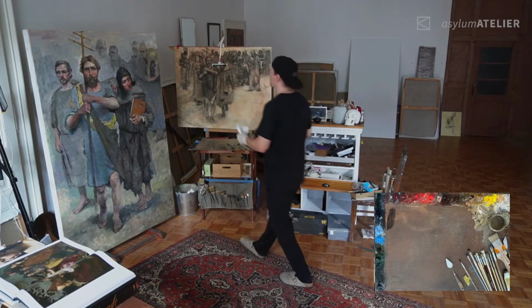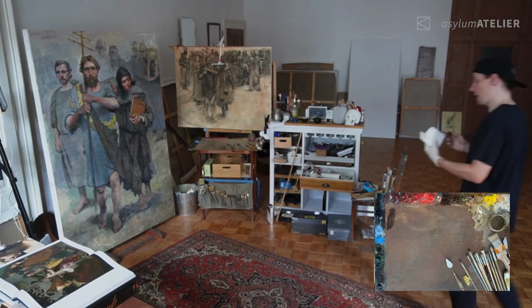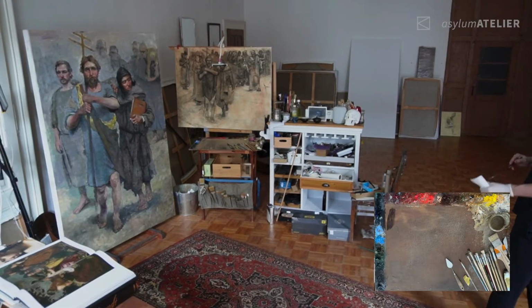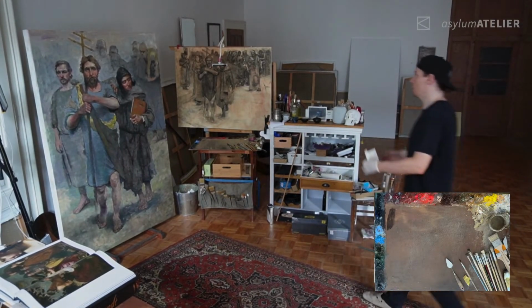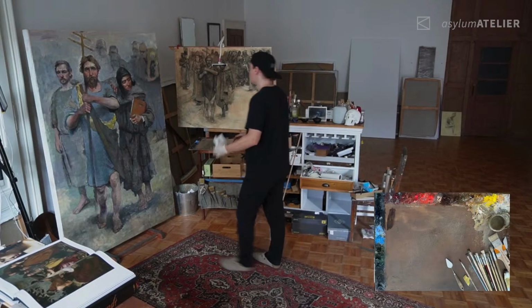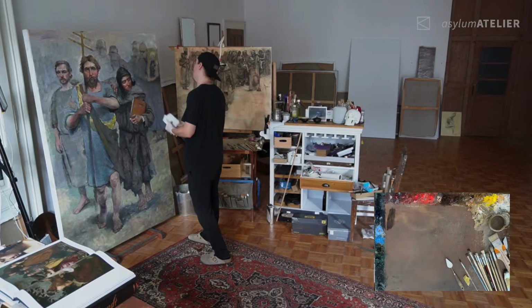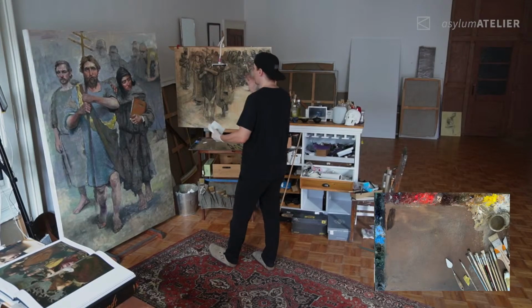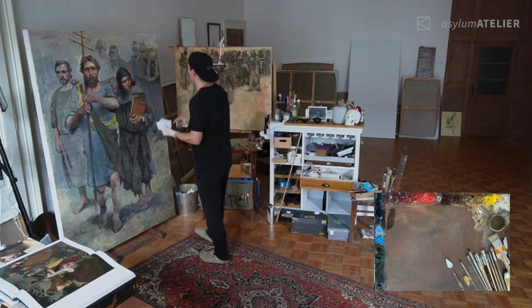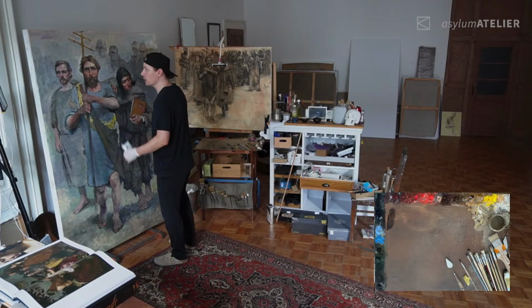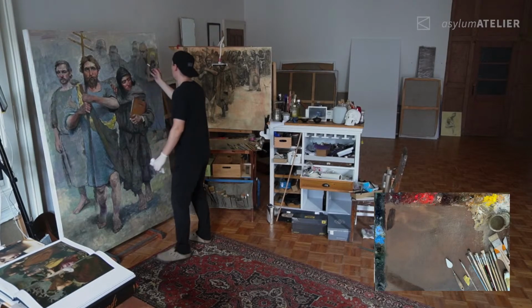Okay, I'm going to correct this a little bit. And that's something that is important for me. Since I'm going to work with the shadows a little bit, I want something transparent, because that transparency gives a depth to the painting. And then when I'm working with light, I want to go opaquely and with a little bit thicker paint application.